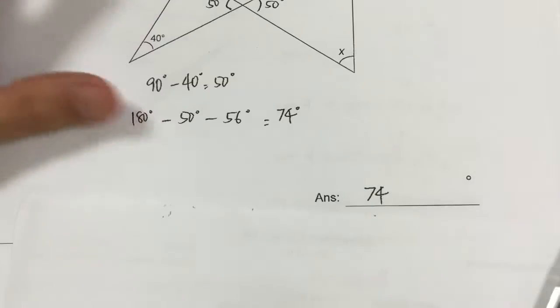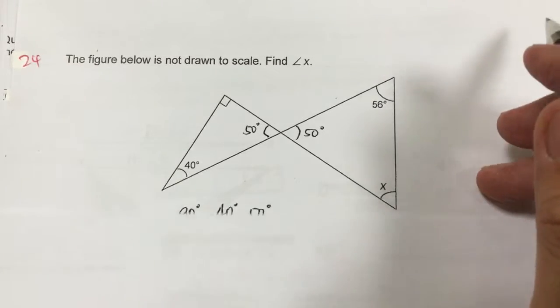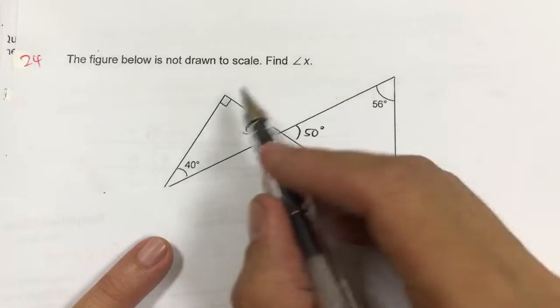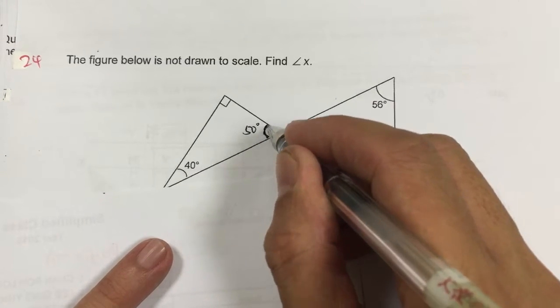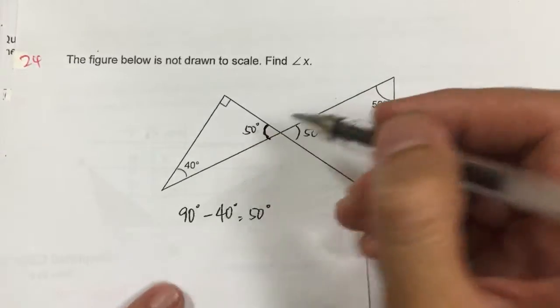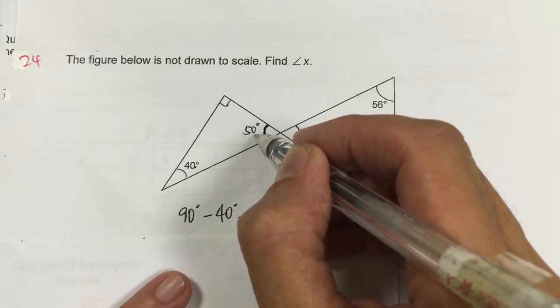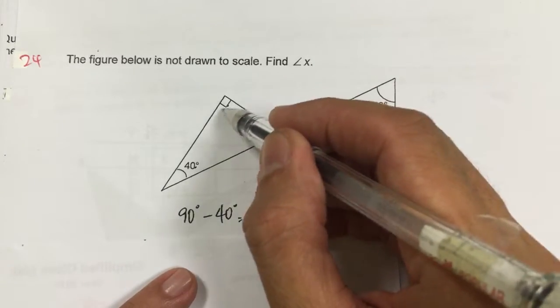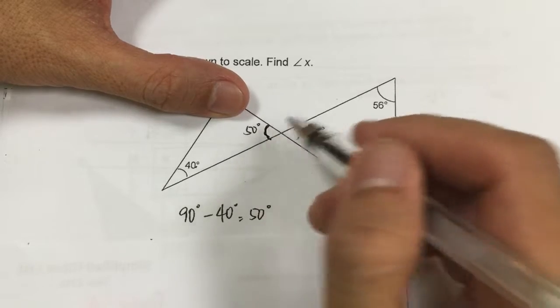Question 24. Figure below is not drawn to scale. Find x. Okay, so you have this is 90, this is 40. So this one must be 50. How do I get 50? I take 180, subtract 90, subtract 40, equals 50. Otherwise, since this is 90, I can take 90 subtract 40. I will get 50 here.